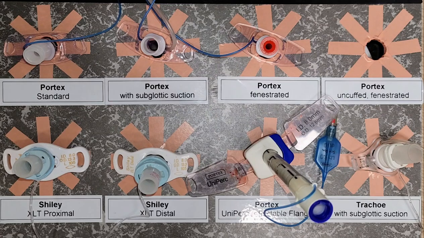In order to properly manage patients with tracheostomies, we must know not only the anatomy of the neck, but also have a firm and confident understanding of the anatomy of a tracheostomy device. This way, if there are any issues, we can troubleshoot in a systematic and logical manner.